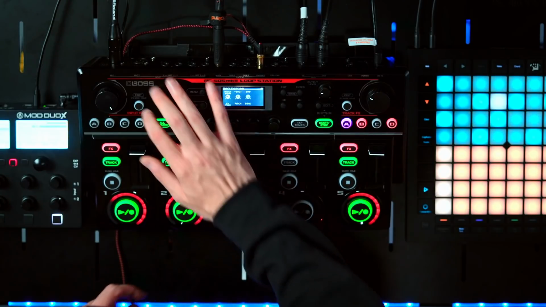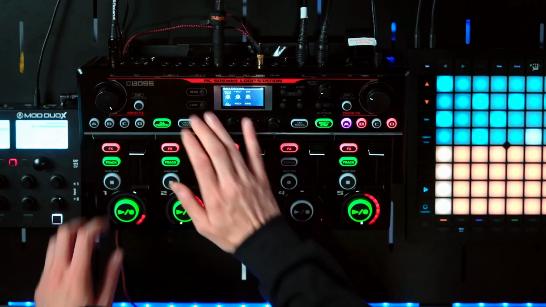I'm switching to the next pattern on my Launchpad. Bam, and switch it to bass line. We're switching back to our bass line.